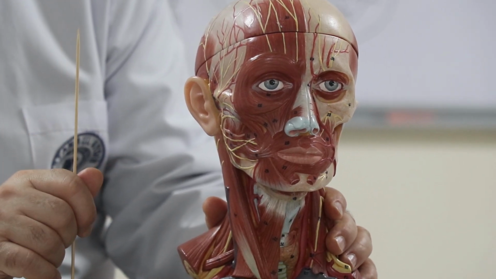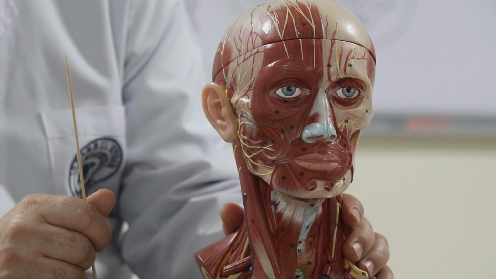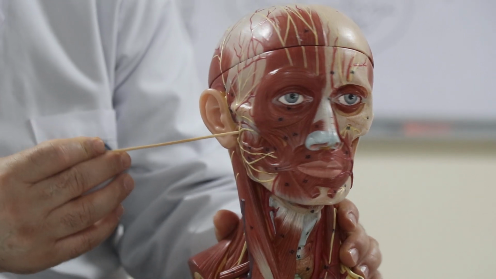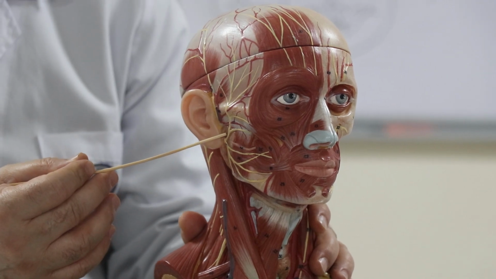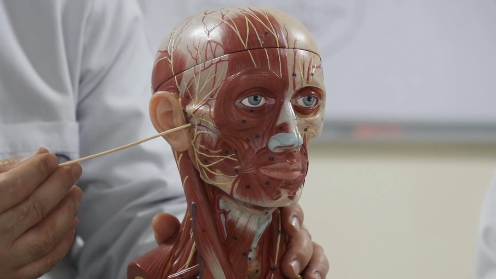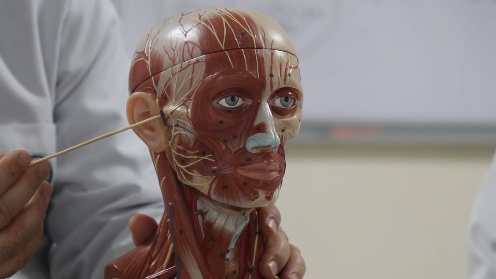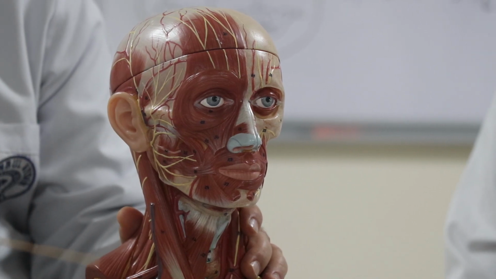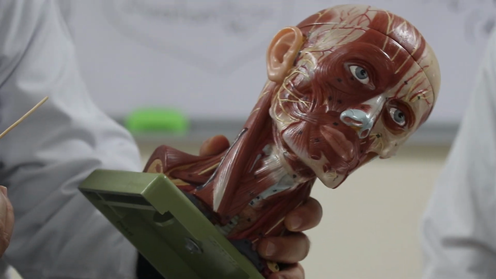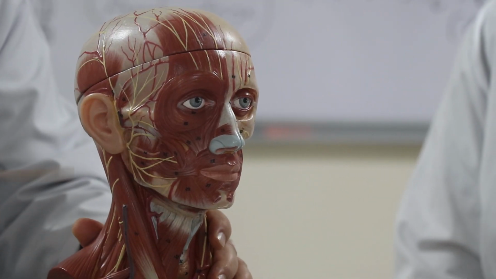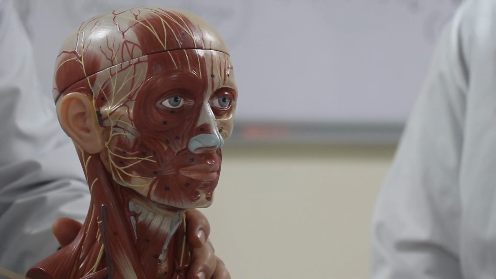In the gland, right? What gland is this? The parotid gland. There might be an inflammation there that might affect the facial nerve inside the parotid gland. Or the facial nerve comes out from the brain stem and enters the skull.